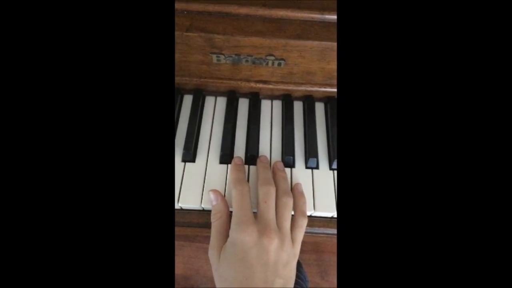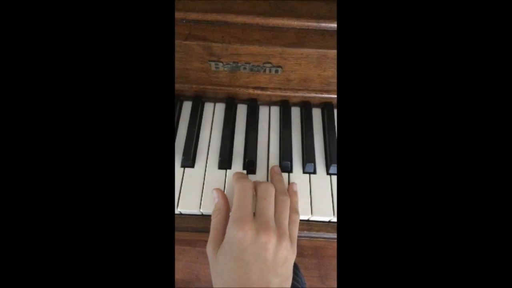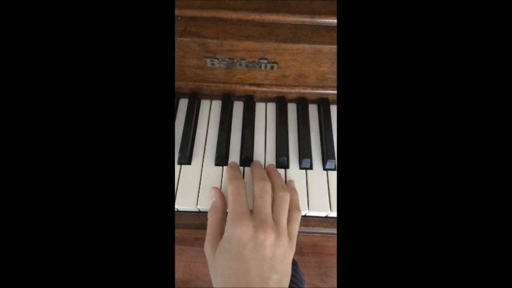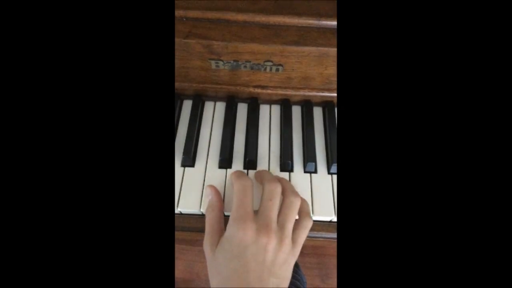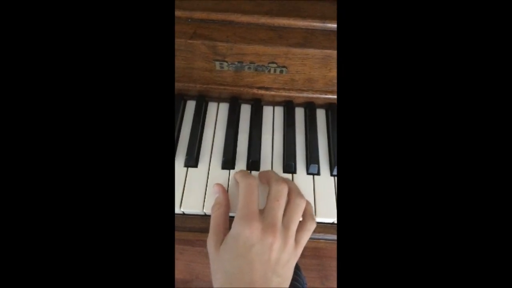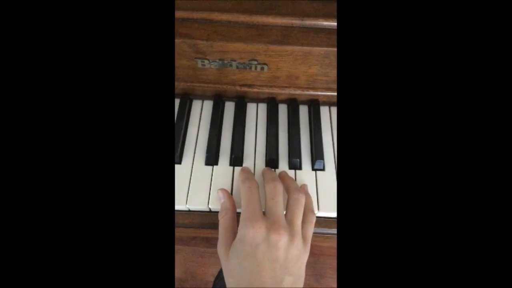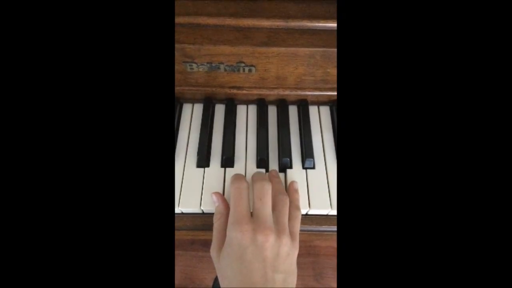So I came up with this motif, 2, 5, 3, 4, okay? And then I played the same thing in the Dorian mode, or in D minor. So from your C, which is your root, you just pick up your hand and move it over 1. Okay, and then you do the same thing here. 2, 5, 3, 4.